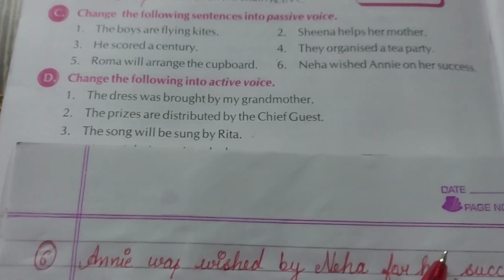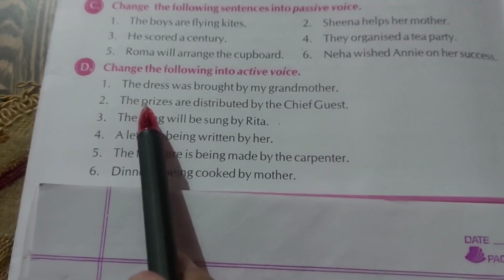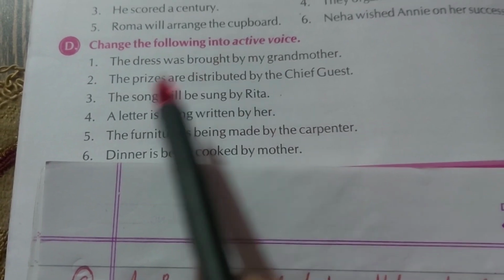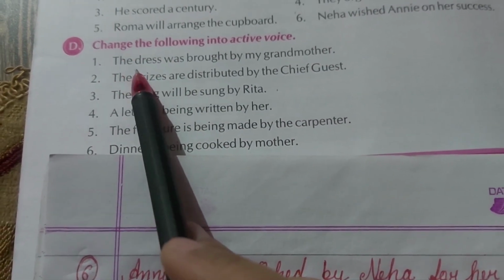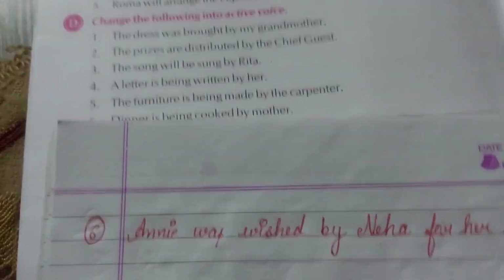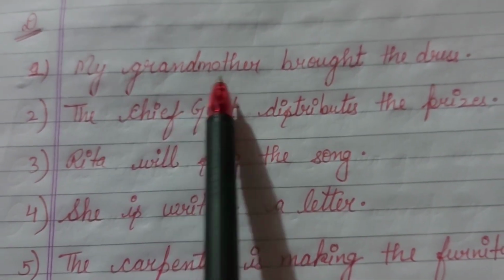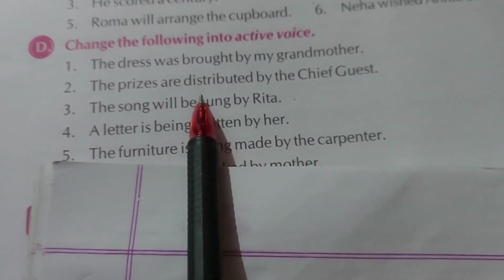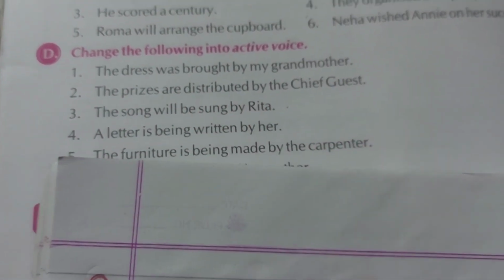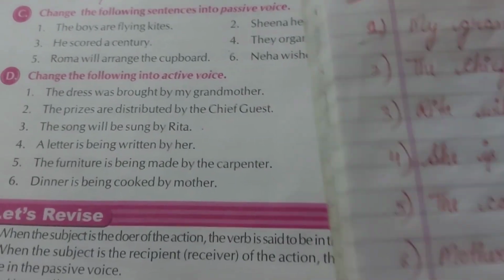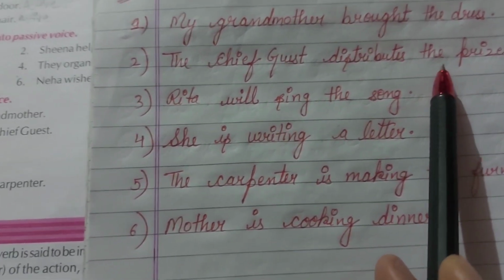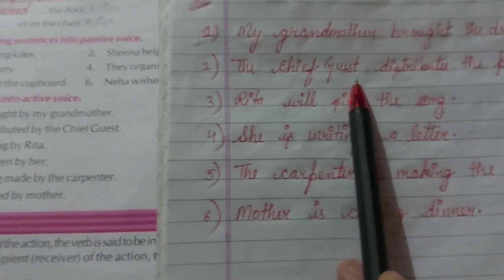Okay. Next, you just have to change back into active voice. These are the passive sentences you have to change into active voice. The first is the dress was brought by my grandmother. So it changes to my grandmother brought the dress, because there is "was" in the question. Okay. Next is the prizes are distributed by the chief guest. So your answer will be the chief guest distributes the prizes, because it's in simple present tense.